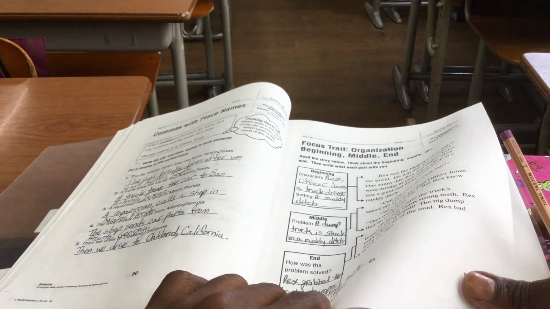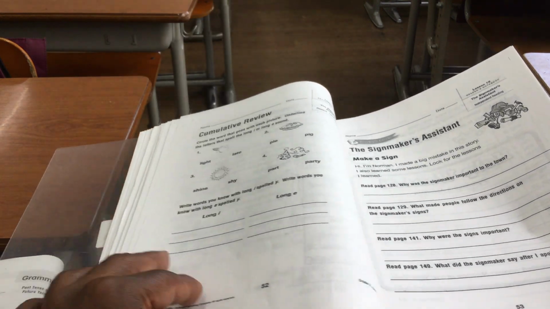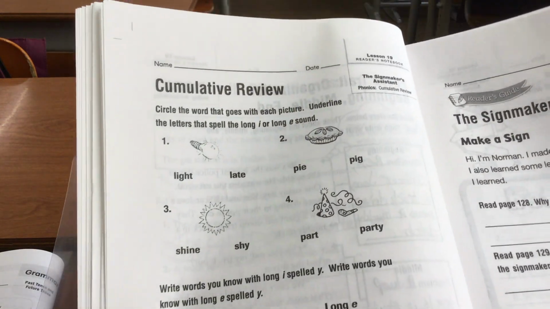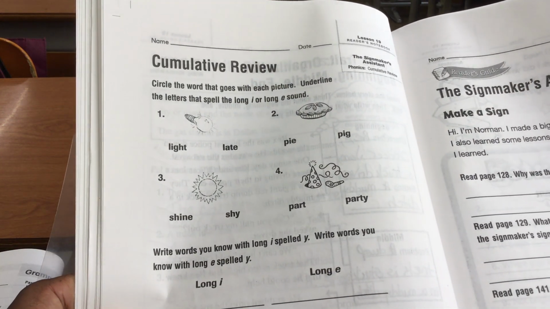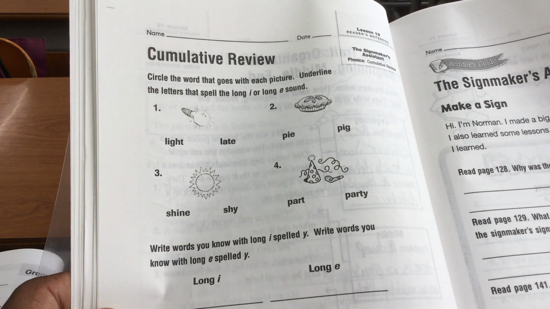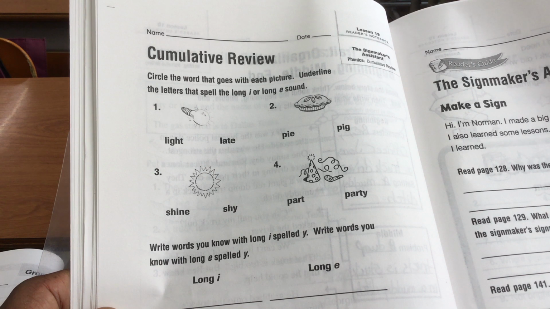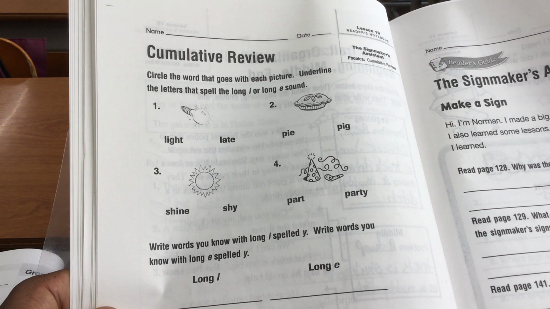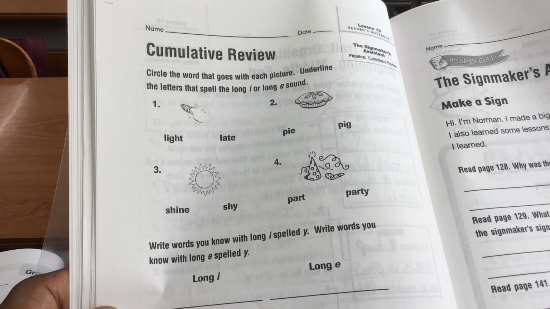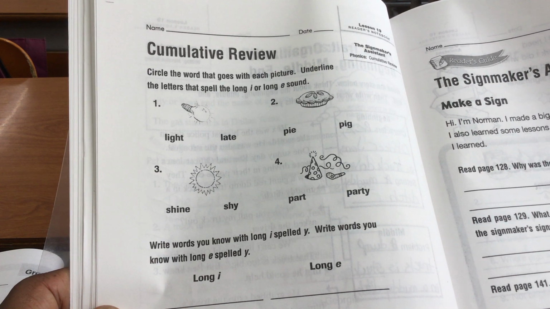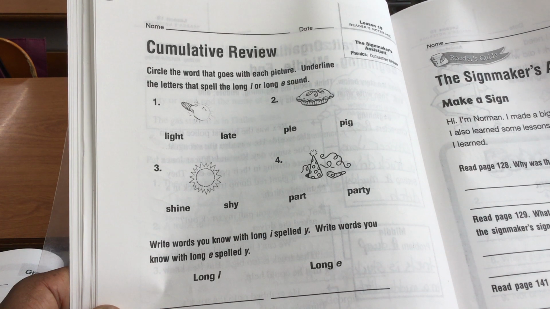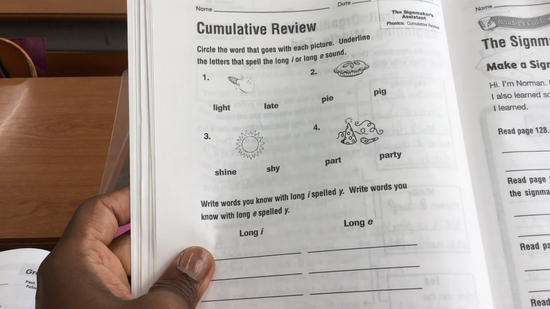Now when you're done, turn to page 52. Cumulative review. Very easy activity for you. It says to circle the word that goes with each picture. Underline the letters that spell the long I or E sound. Let's look at a few.